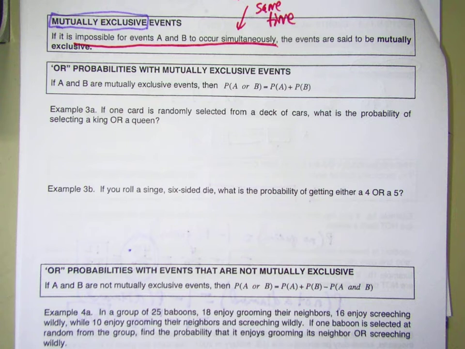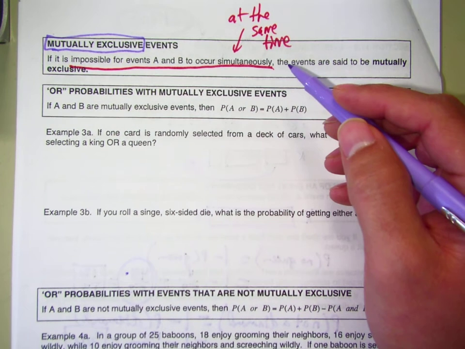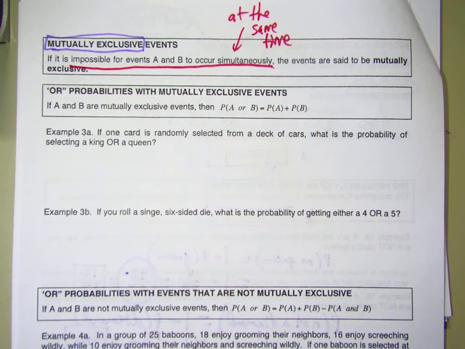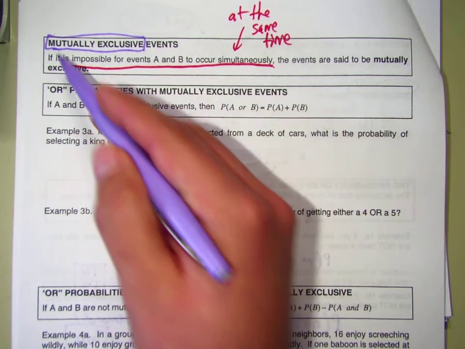There's one card only. There's no such thing as a 10 and a jack together, right? I thought you were talking about if you pick 2 cards. No. If we're picking one card, that's a good clarification to make. If you're picking one card, picking a 10 or a jack, those 2 things cannot happen at the same time. Does that make sense? So that is what we mean by mutually exclusive.